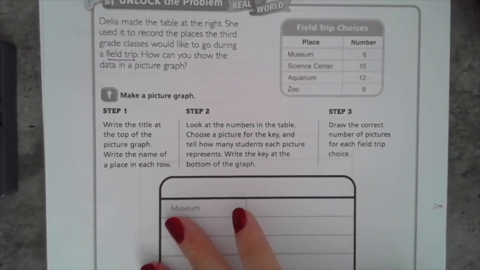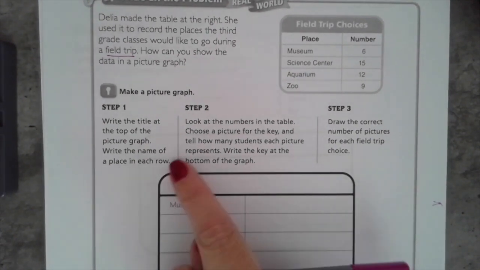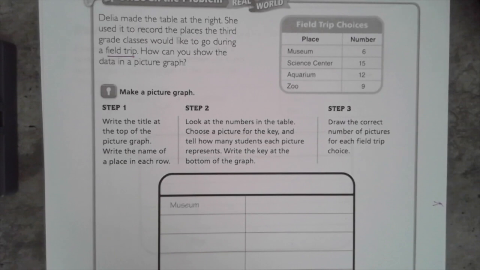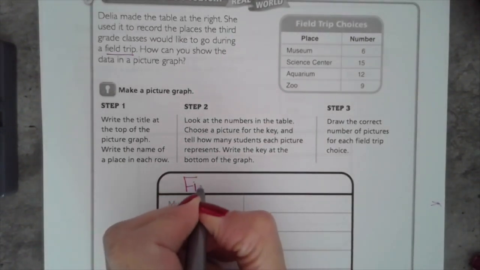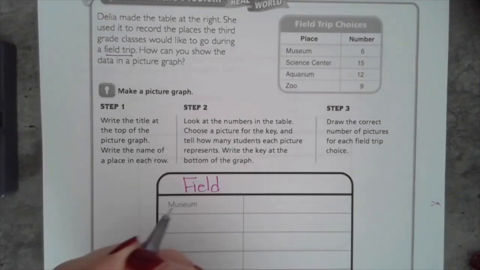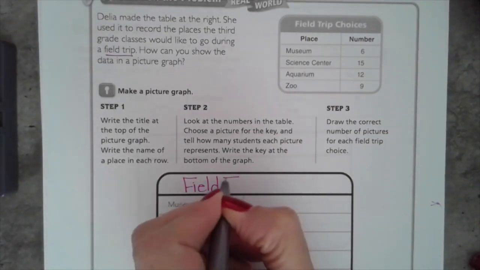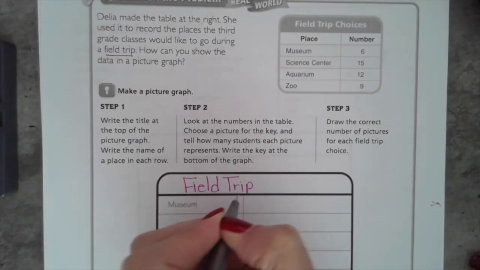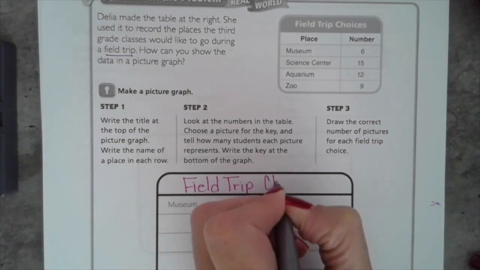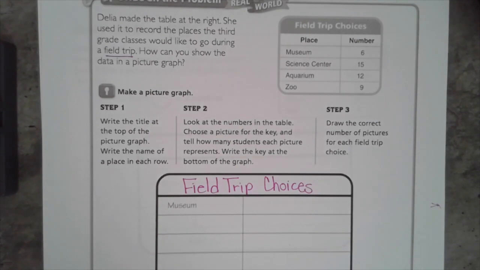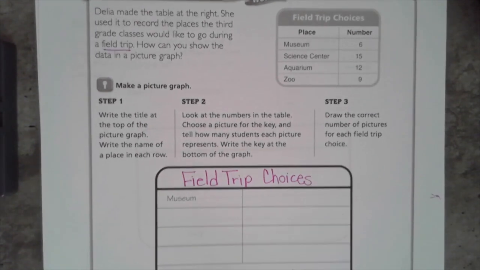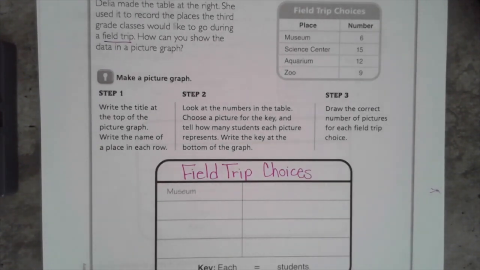Okay, so let's write the title. Okay, I like their title, so let's write that. Sub, you can pause this at any time if you feel like the kids need a little more time. Okay, so we've got our title.